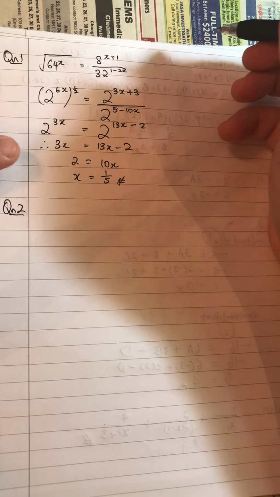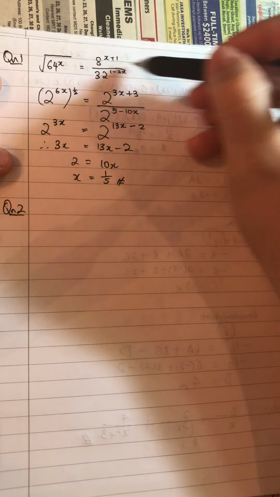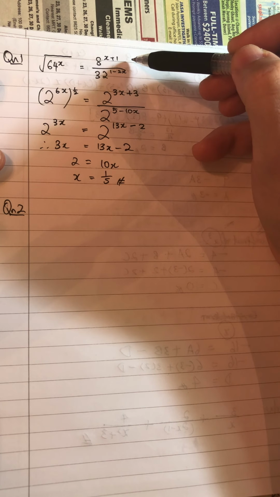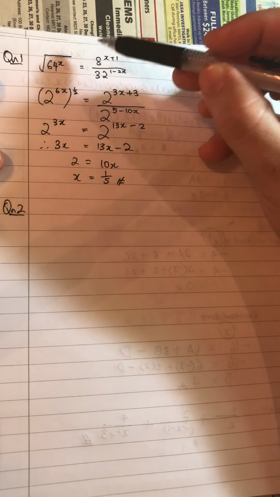Okay, let us start our mission. First question, you're asked to solve this equation. Alright, it is not a search question, it is an indices question. Okay, now you take a look at the base and the index.